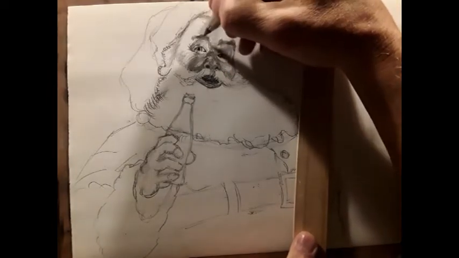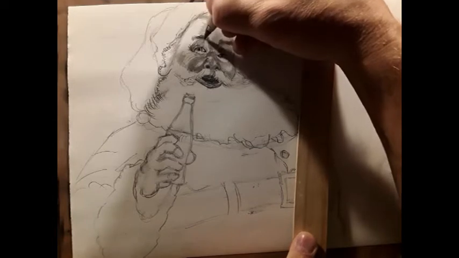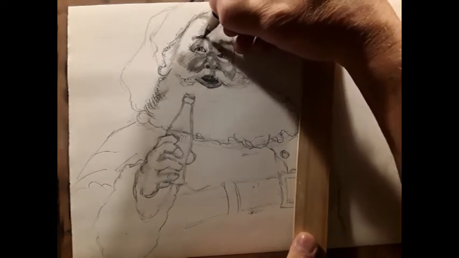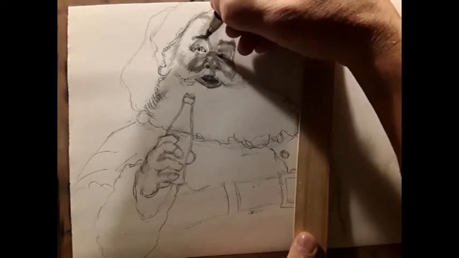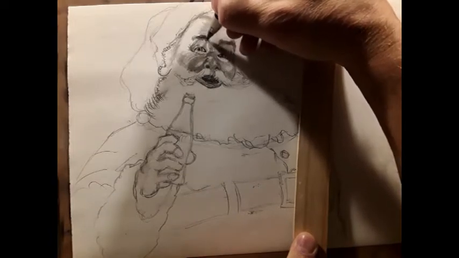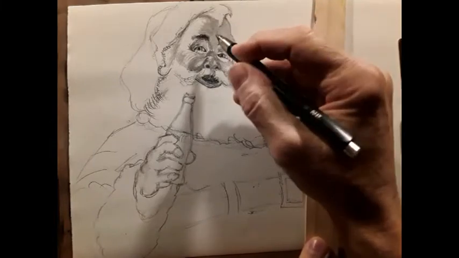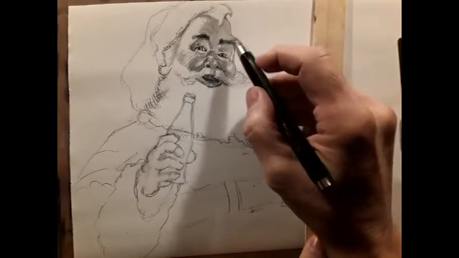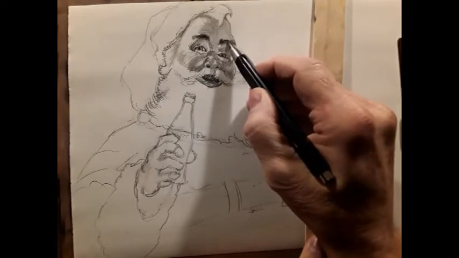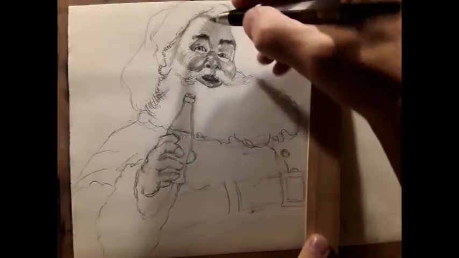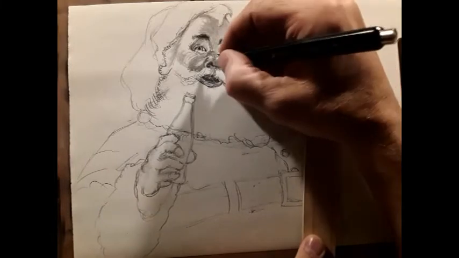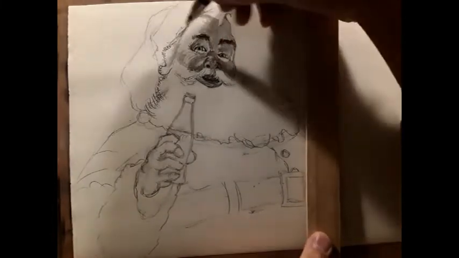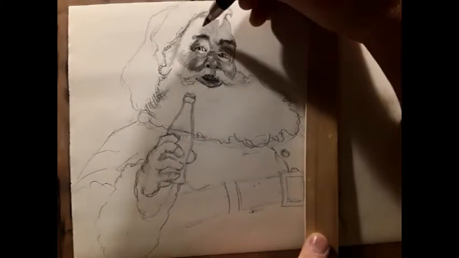All right, now see if I can get these a little darker with this nice graphite pencil lead here. It's not lead, it's graphite. And his nostrils. Okay, now there's some wrinkles in his forehead.